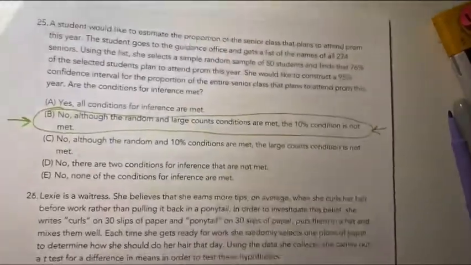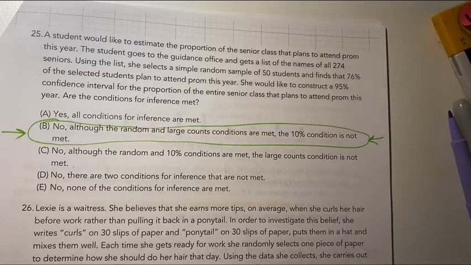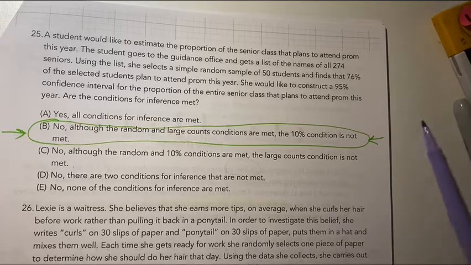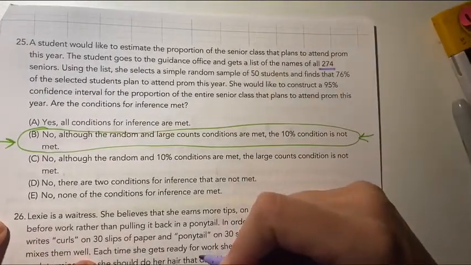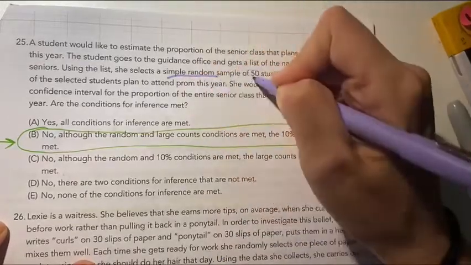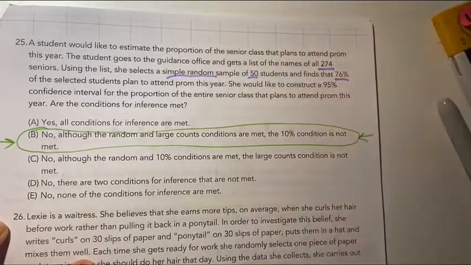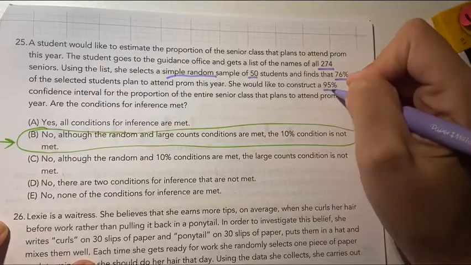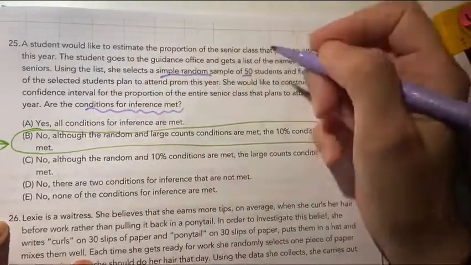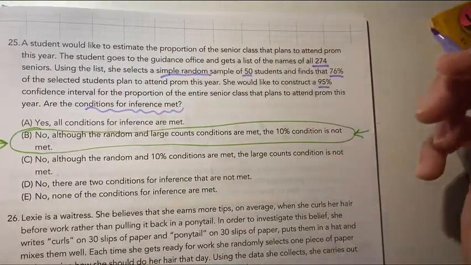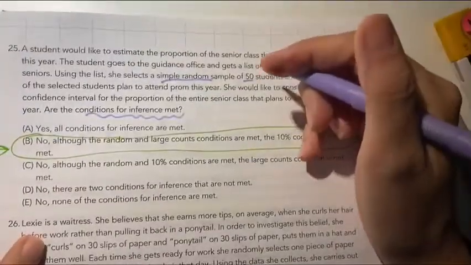All right, number 25. A student would like to estimate the proportion of the senior class that plans to attend prom this year. The student goes to the guidance and gets a list of all 274 names in the senior class. Using the list, they took a simple random sample of 50 and found that 76% selected yes. She would like to construct a 95% confidence interval. Are the conditions met? Okay, so in a free response, we would answer by actually showing our work.